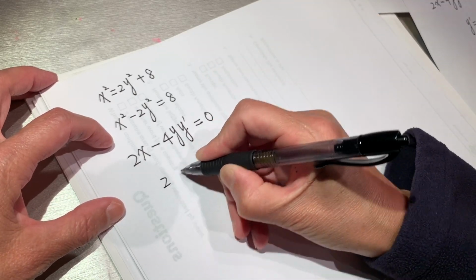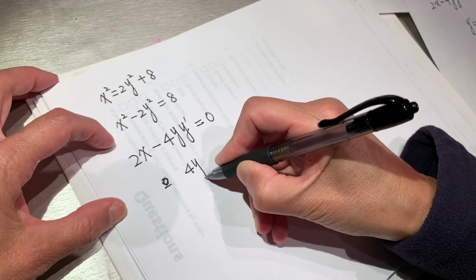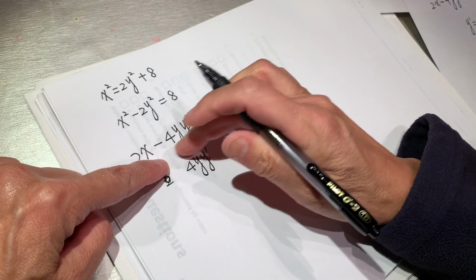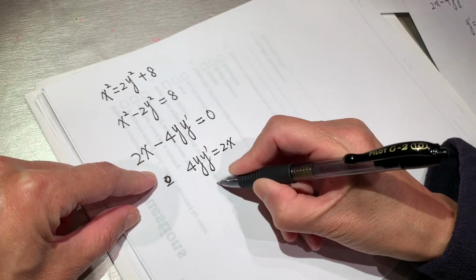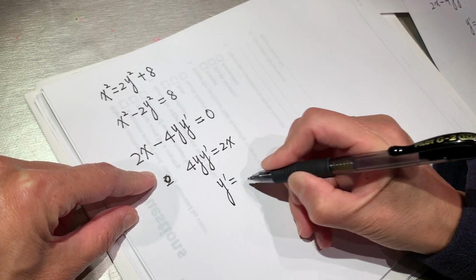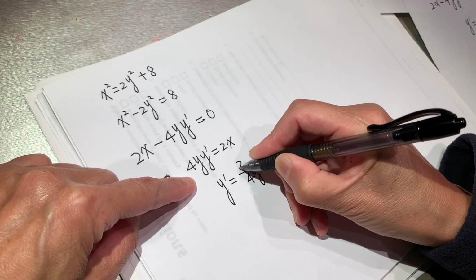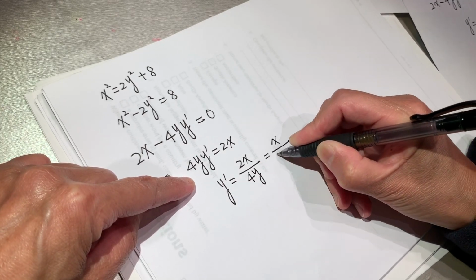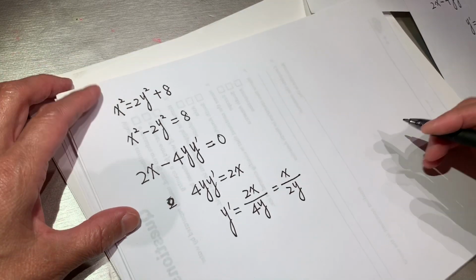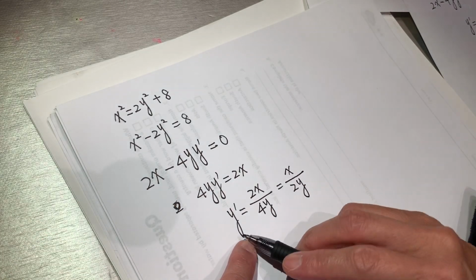So we can write this way: 4y y prime, moved to the other side, equal to 2x. y prime equal to 2x over 4y, so it is x over 2y. So we find the first derivative, y prime, is this.